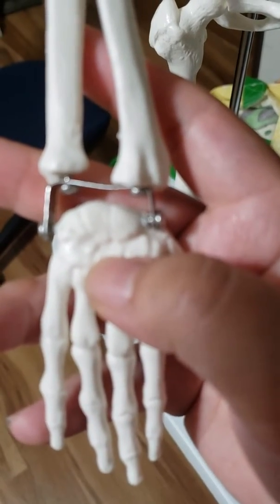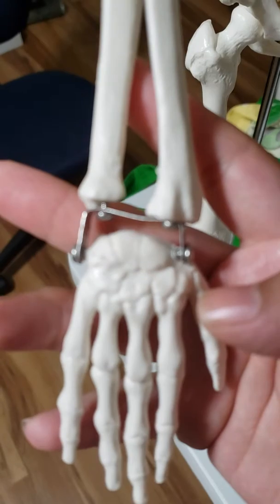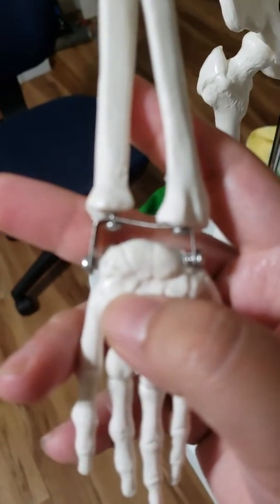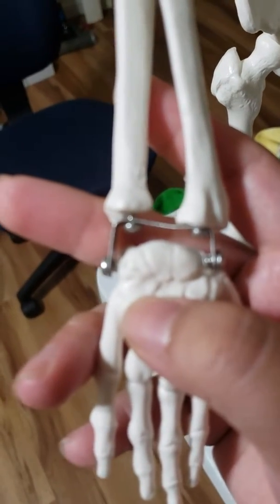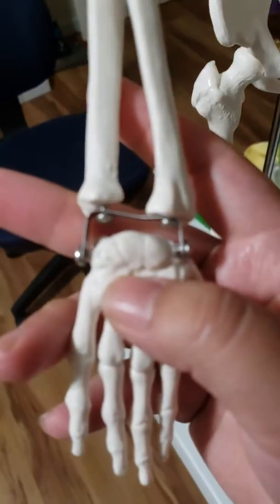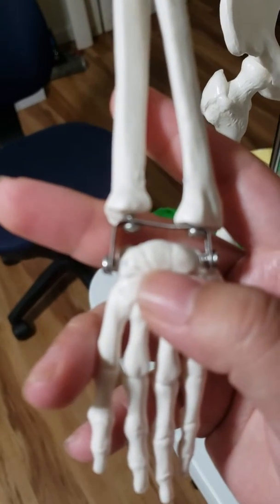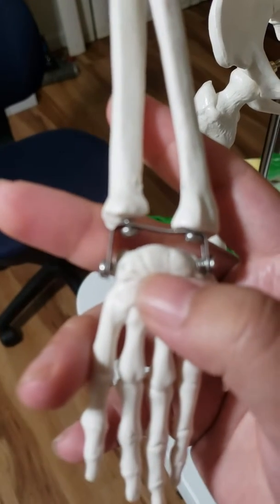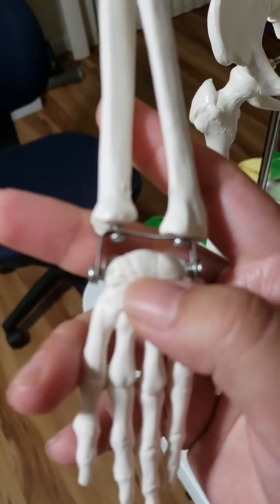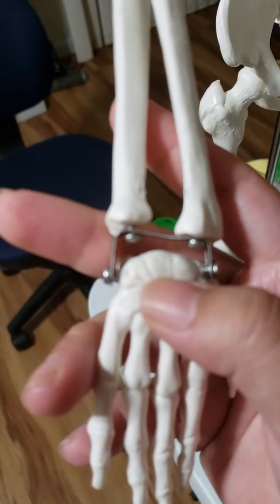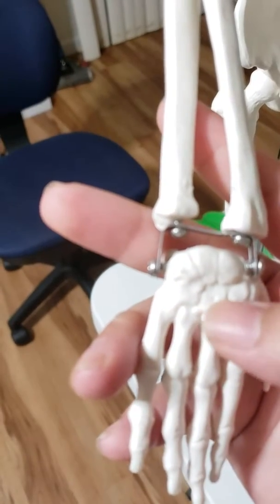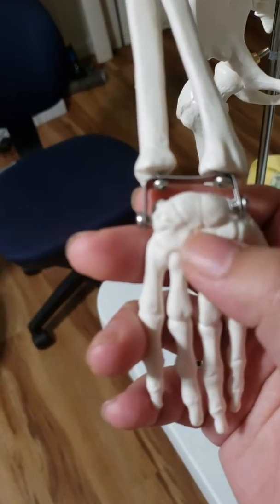Then the hamate is here, I believe. The lunate would be this here. Then the scaphoid is around this area here. It's really hard to see on his hand, but it's in the middle area.